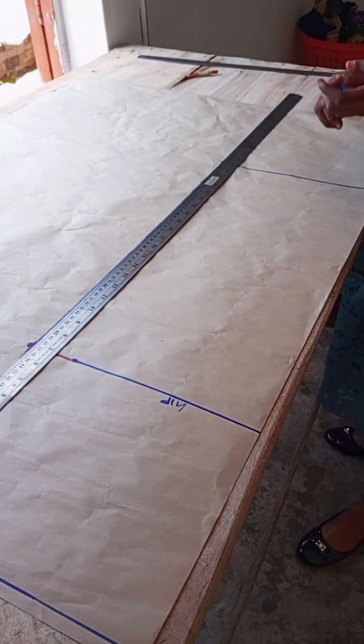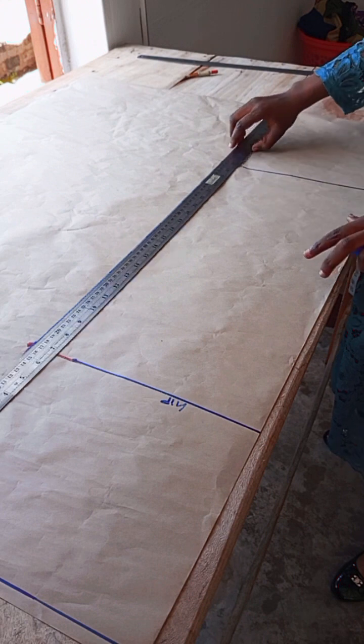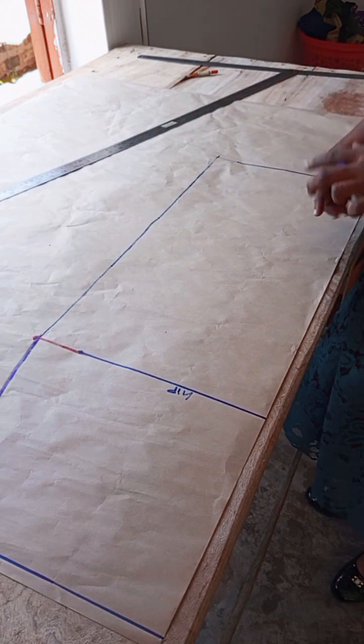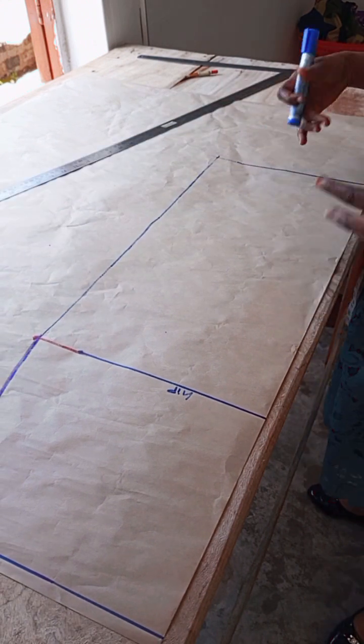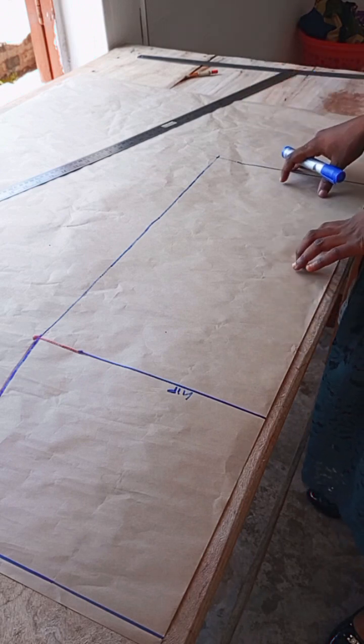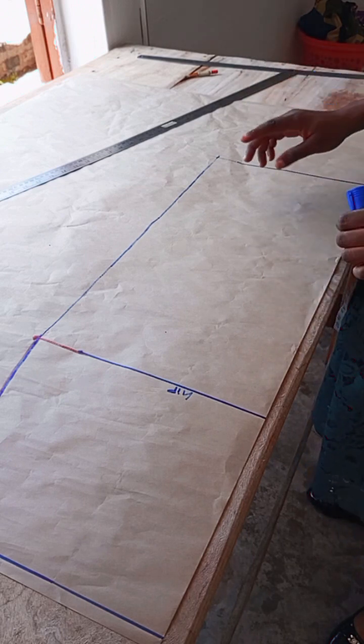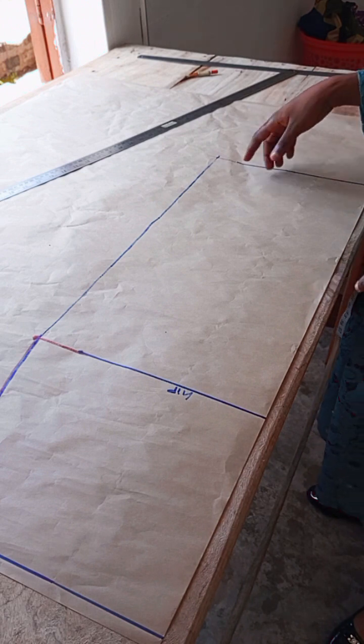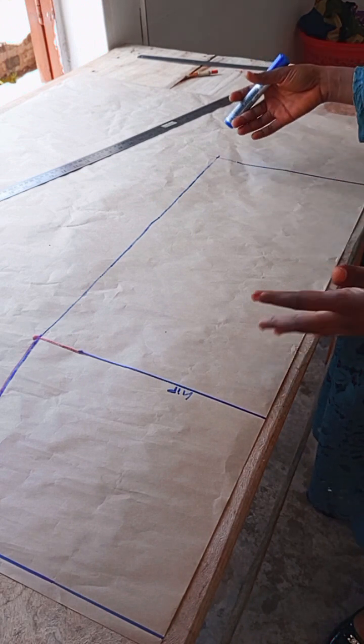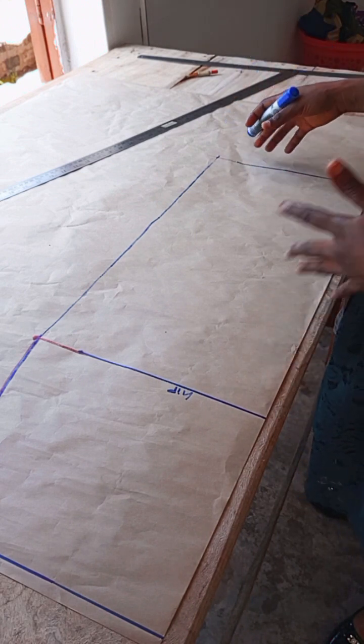Okay guys, so what I'm going to be doing is that at the hem, I'm going to be going in by 3 centimeters. I'm going in by 3 centimeters to shape the pencil skirt, to give it that pencil effect we're looking at.